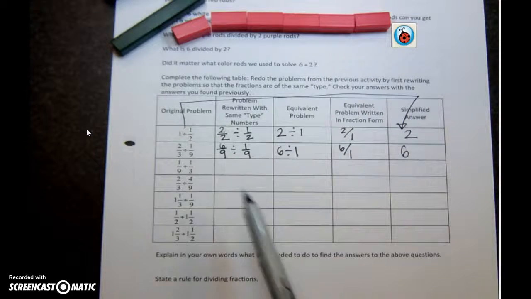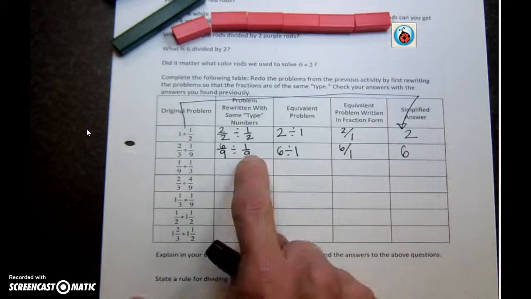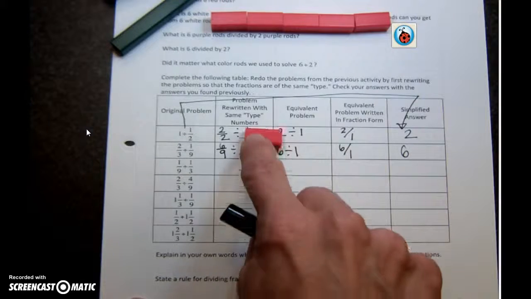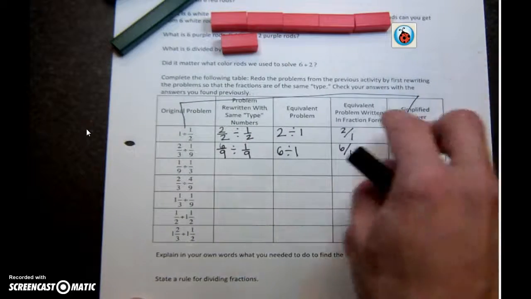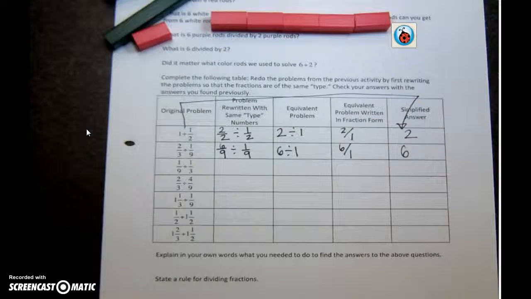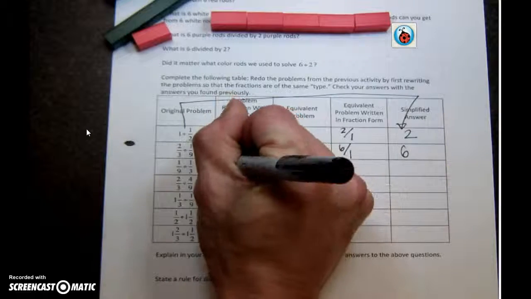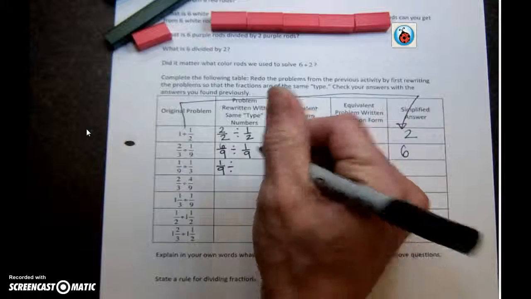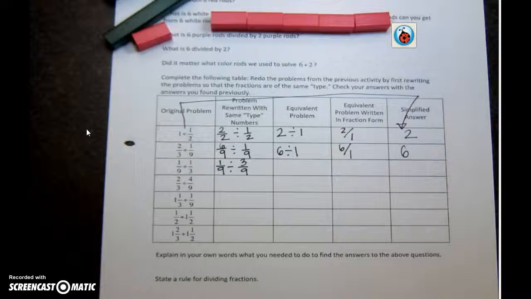So if they can rewrite it as an equivalent fraction, then they can really see, okay, six of these 1/9 pieces fit into a total that is worth 6/9. So I think that helps them see that a lot better. Okay, so now here, if we're doing 1/9 divided by 1/3, this one's a little different because now we have a smaller fraction divided by a larger fraction. So we would have 1/9 divided by 3/9.